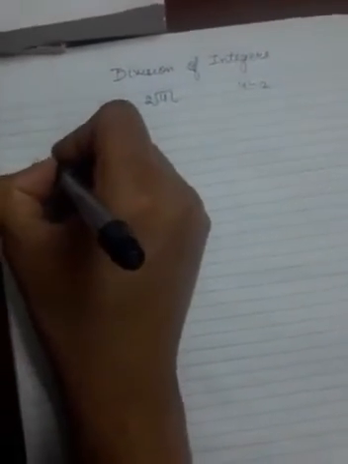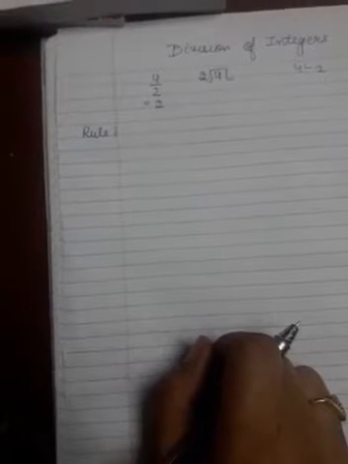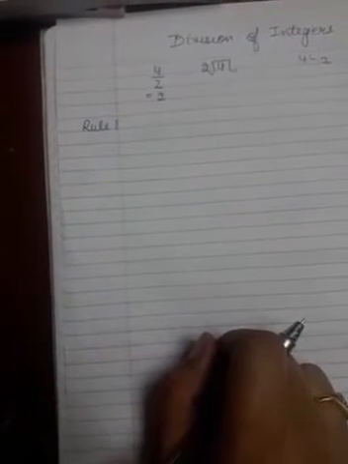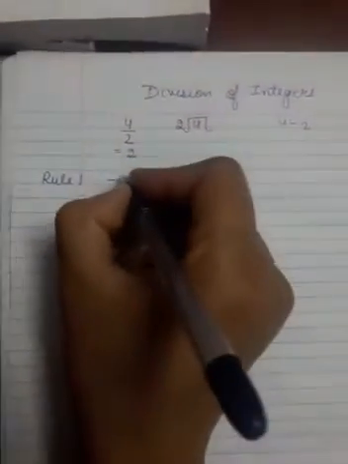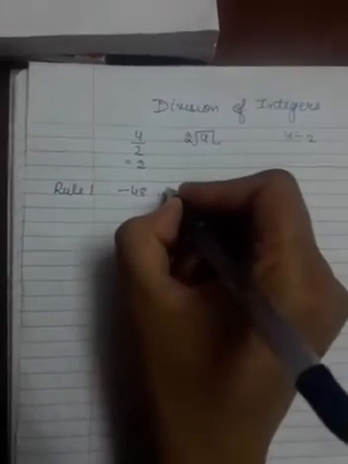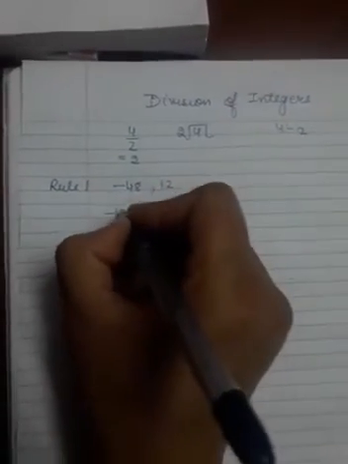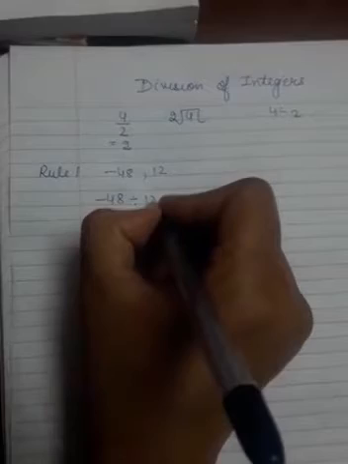Whatever the answer, you write division like this. Now we have two integers. For any two integers, we follow rules. First of all, rule 1. Rule 1 says when you divide one integer by another, both having unlike signs, for example minus 48 and 12, you have to divide minus 48 by 12.